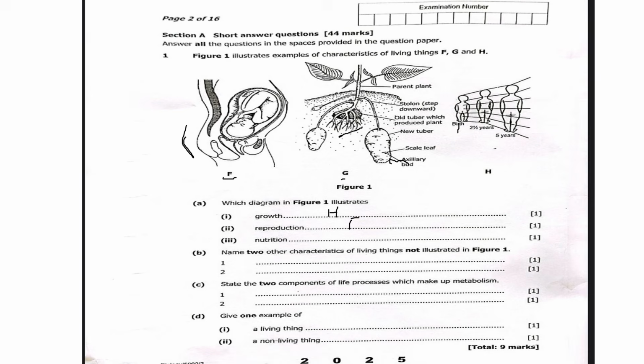But the diagram which shows a clear indication of reproduction is diagram F. So our answer is diagram F. Even G shows reproduction, it's just not clearly illustrated. So our answer is diagram F.